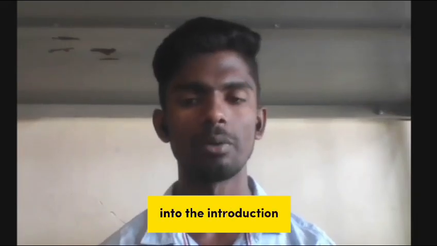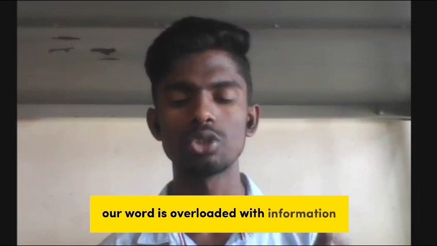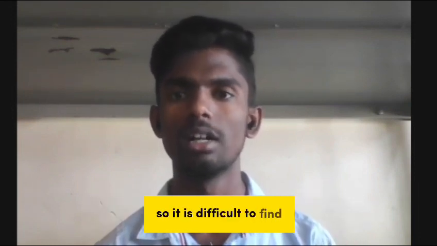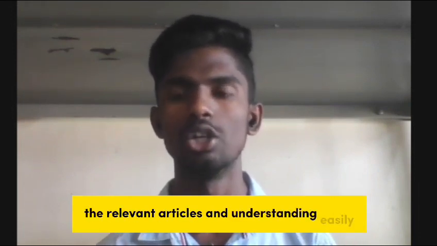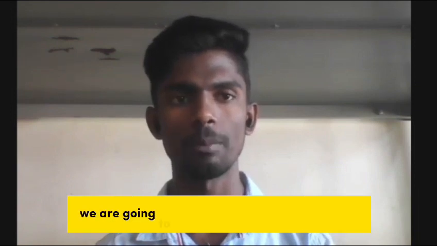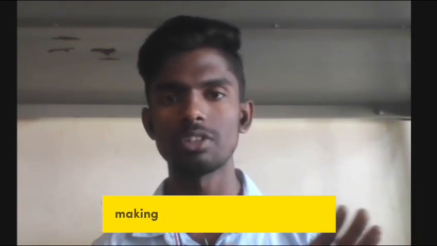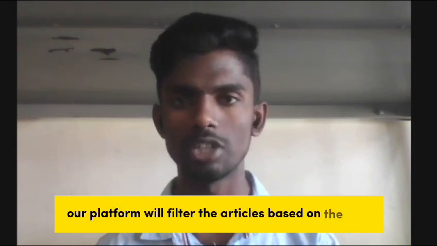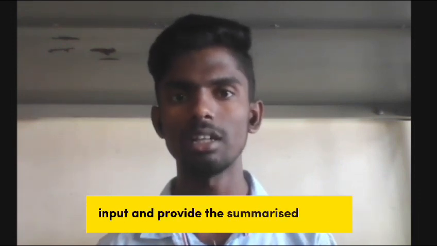Into the introduction: our world is overloaded with information, so it is difficult to find relevant articles and understand them easily. To address this challenge, we are going to develop an interactive platform making use of natural language processing techniques. Our platform will filter the articles based on the user input and provide the summarized article.